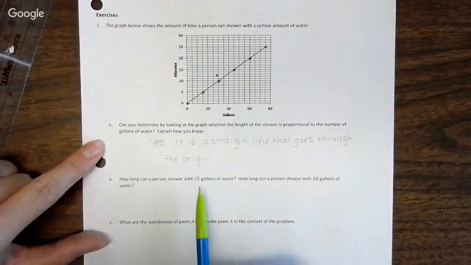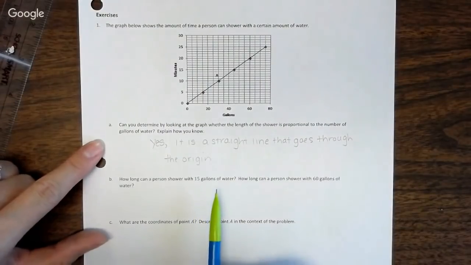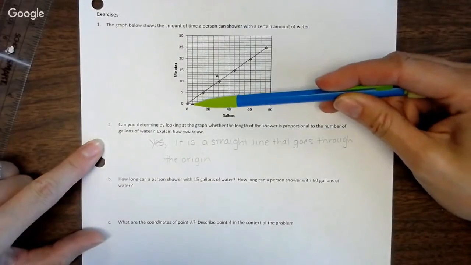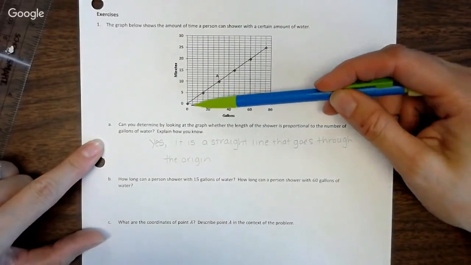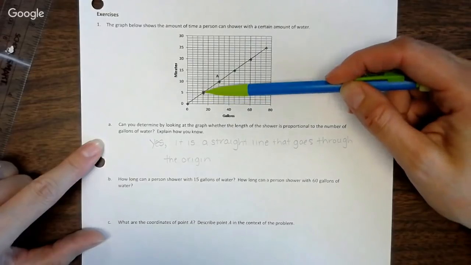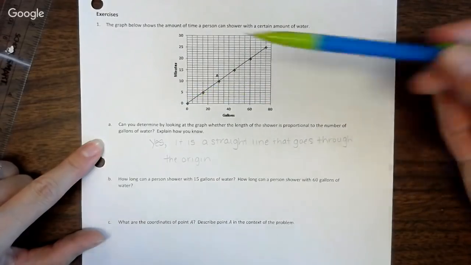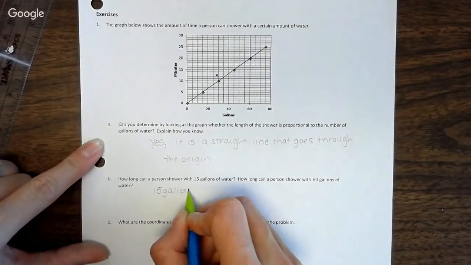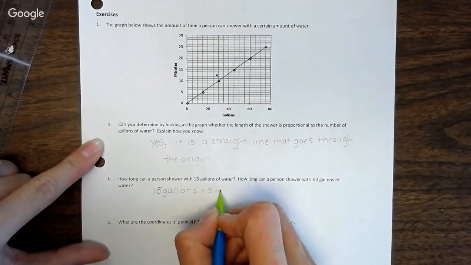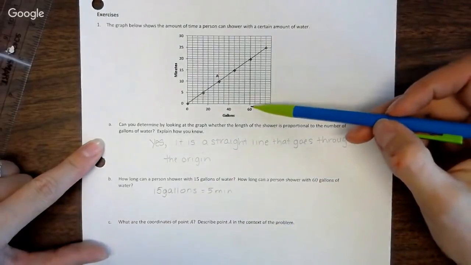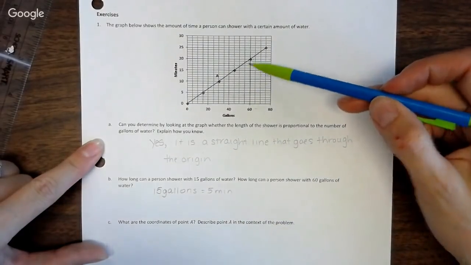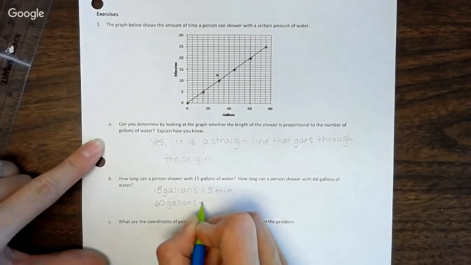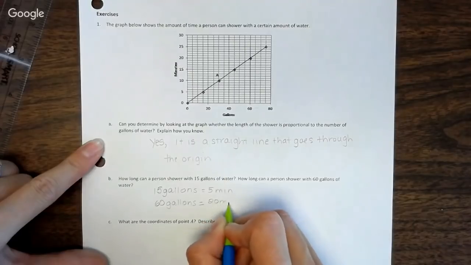How long can a person shower with 15 gallons? Well, if you look up at our graph, we are counting here by 5s to get all the way up to 20. So 5, 10, 15. I go up to my y value. That shows me that at 15 gallons, the person would be showering for 5 minutes. How about for 60 gallons? Go up to our y value. That means at 60 gallons, a person showers for 20 minutes.